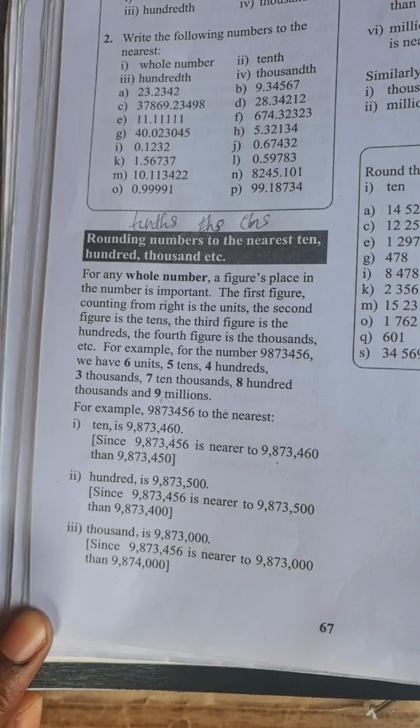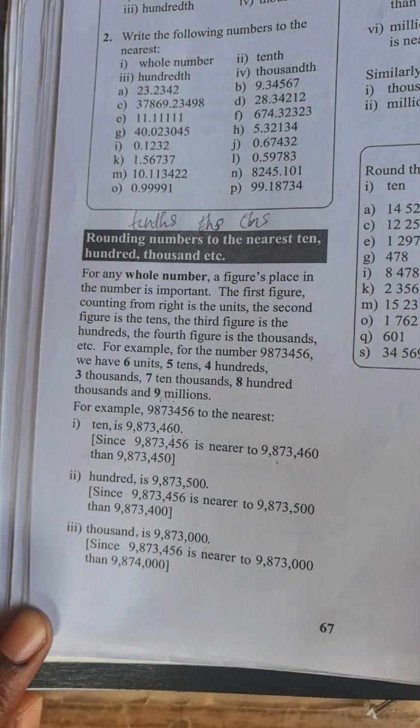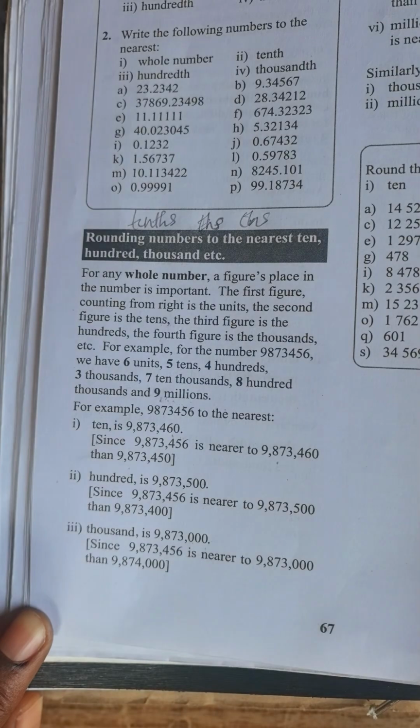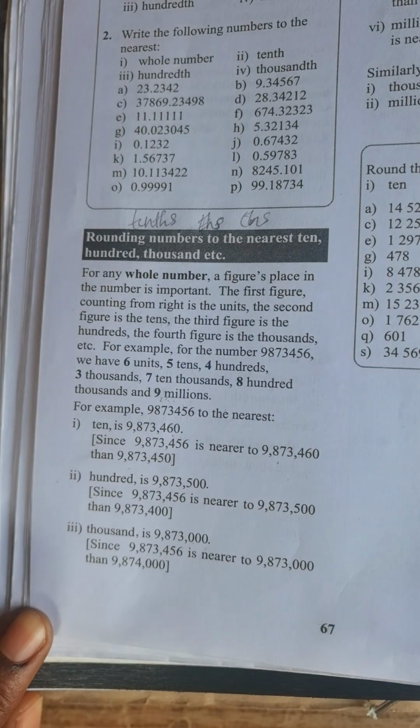Here there's no THS. So the moment there's no THS, it means that the value you are dealing with is a whole number. It means that there is no decimal place or decimal point in that number initially. So you are to introduce or do whatever is required of you, right? So I think we have gotten that point.